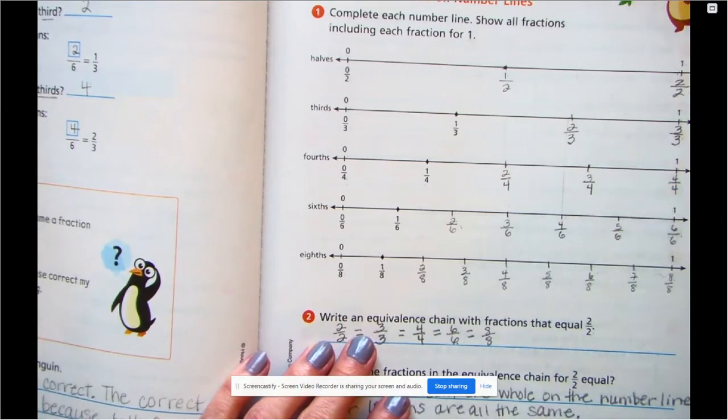Let's look and see if that works with our fraction strips. Let's do 2/3.